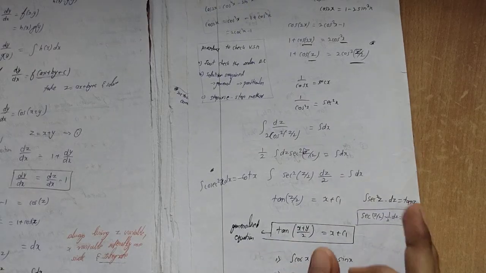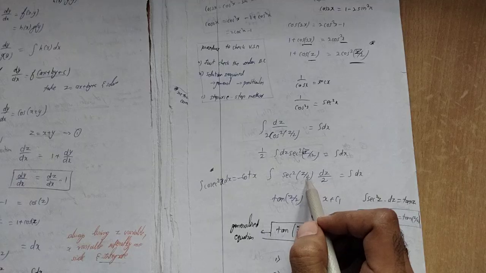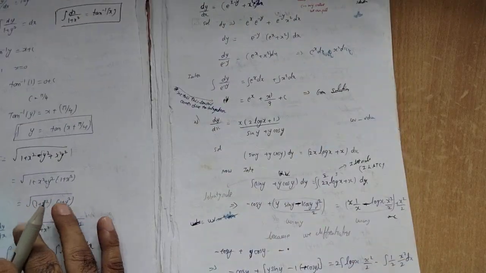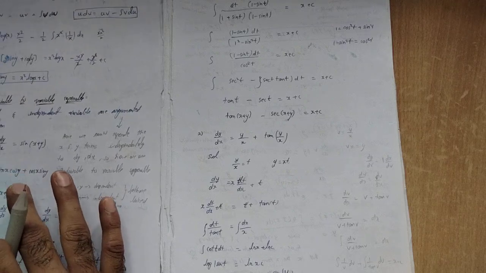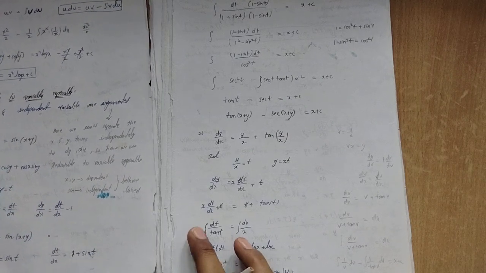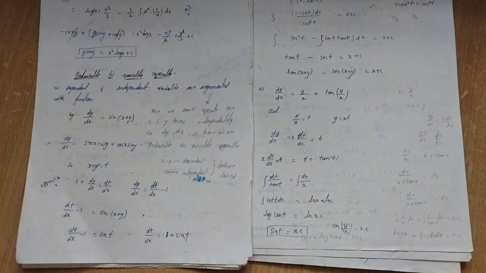And the variable separation method I just told you, and the next one, integration of sec square z dz is tan z, okay. That's it. So okay, now you can see the other question. So next one is reducible to variable separation method. I'll just take another note.